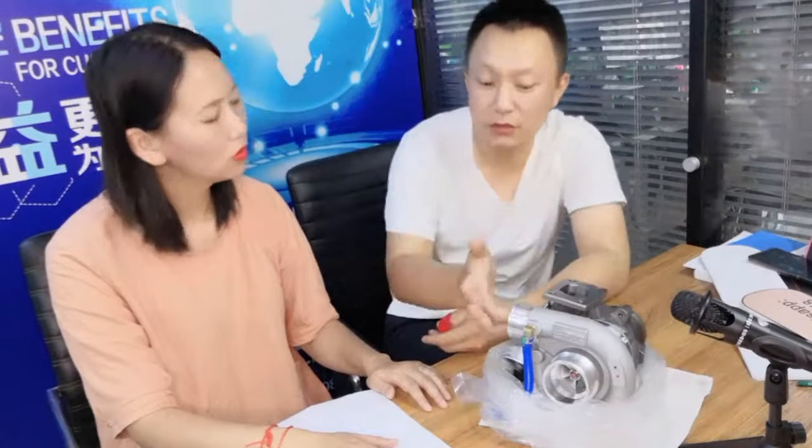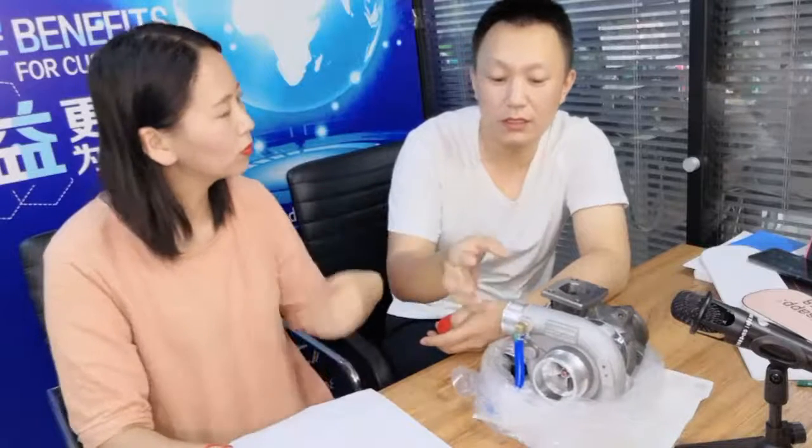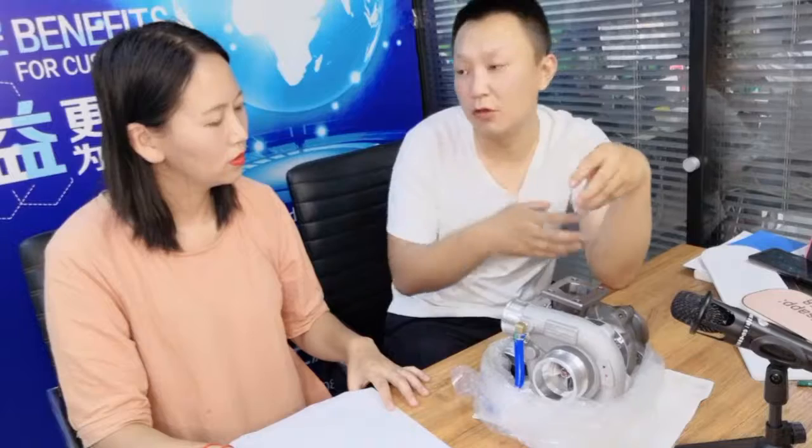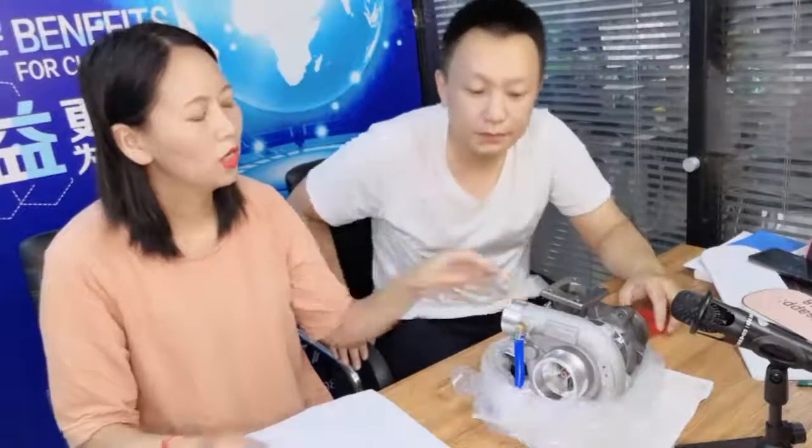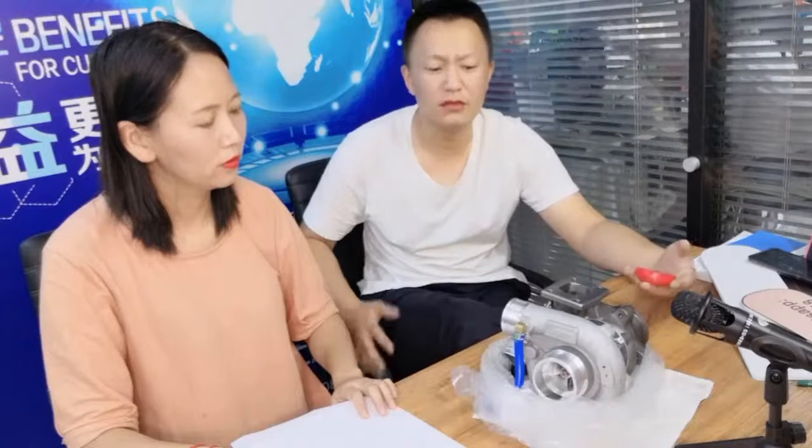You said the air is very hot, right? Yes, because after the air is compressed, the temperature is very high. So we need a cooler machine to let the air's temperature get lower. It can keep the machine from boiling and make the machine work efficiently. It can let the engine have a great working environment. This is the working principle of the turbocharger.